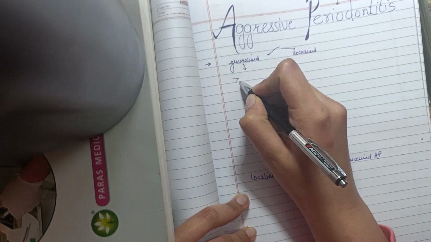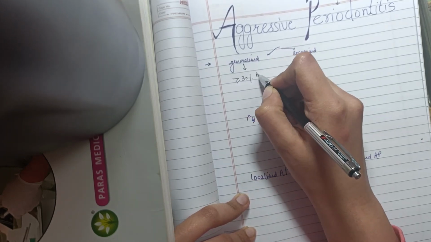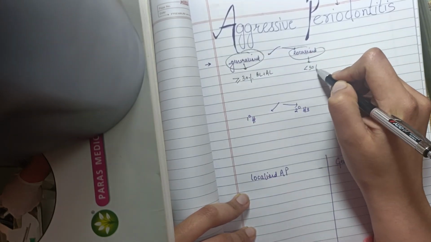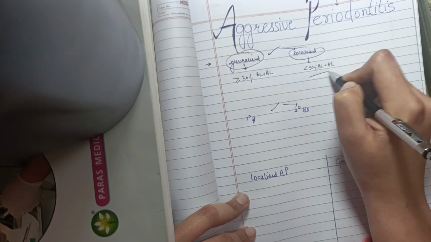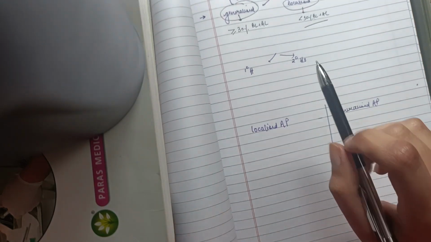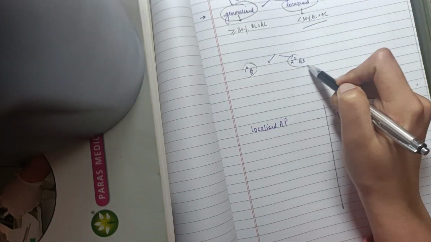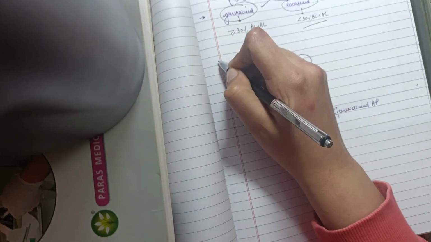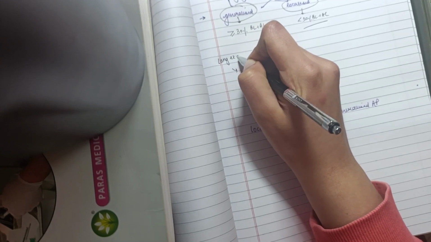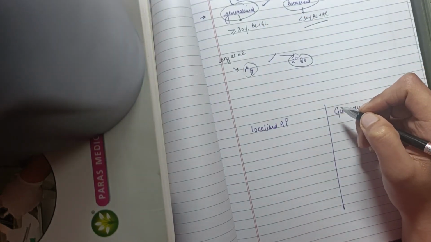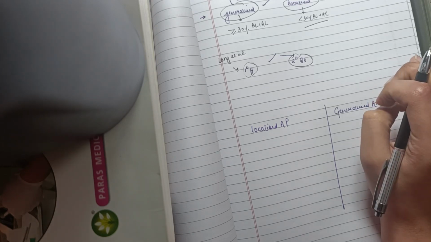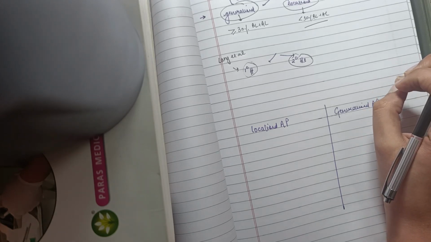So, if it is more than or equal to 30% bone loss plus attachment loss, it will be generalized, and if it is less than 30% bone loss with attachment loss, it will be localized. Now, there are certain factors which are called primary factors and secondary factors. These primary factors were given by Lang et al. They are seen to be present in every patient of aggressive periodontitis. Basically, they are the primary features.